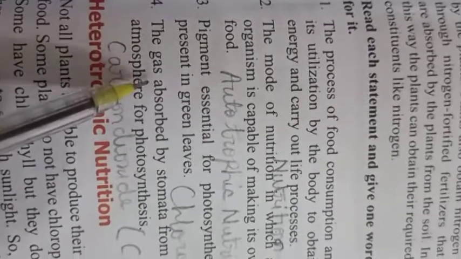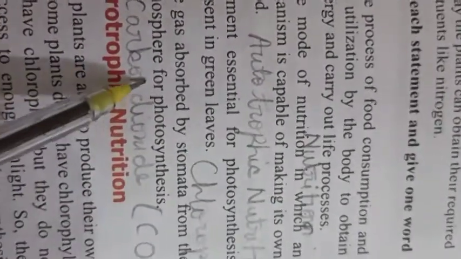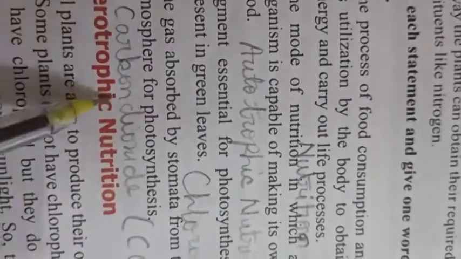Fourth is the gas absorbed by stomata from the atmosphere for photosynthesis. So which gas is absorbed by the stomata from the atmosphere for photosynthesis? That is carbon dioxide, which in short you can write like this, CO2. In bracket we generally write CO2.